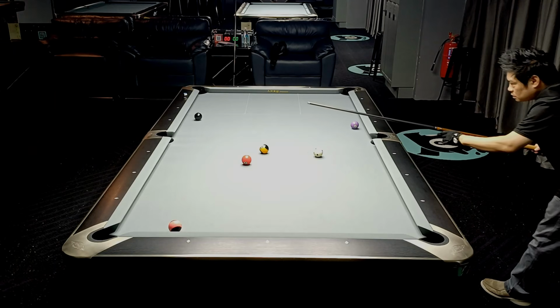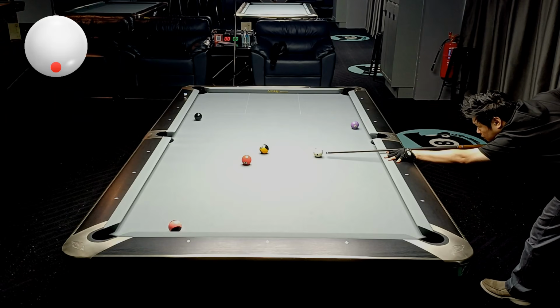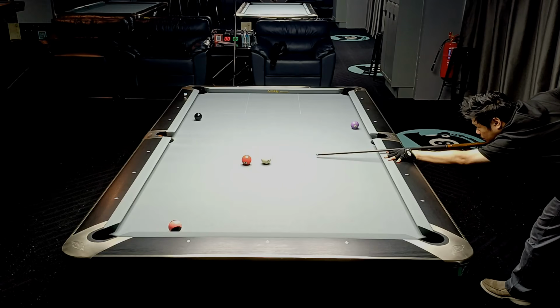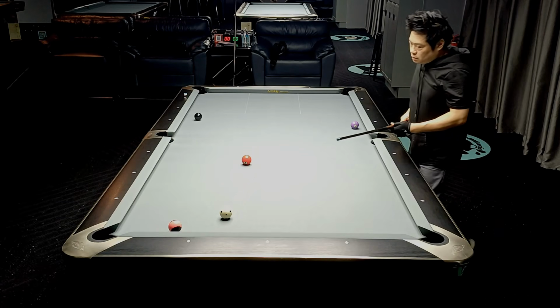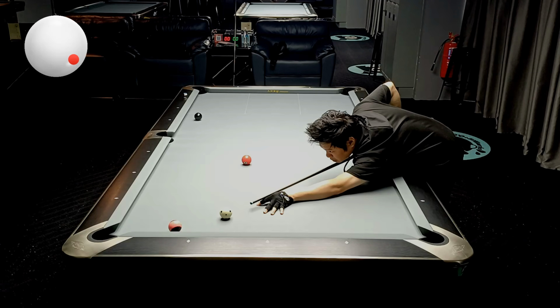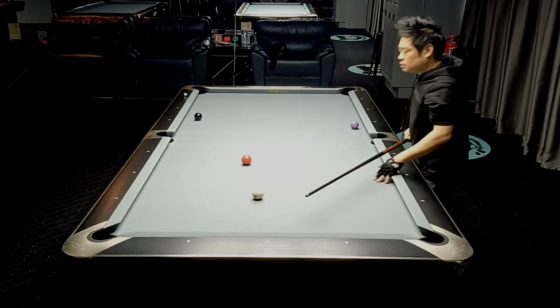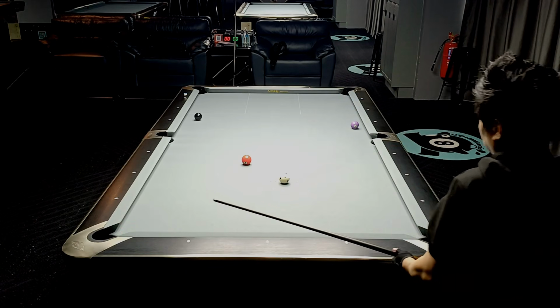Sure, I knew about follow and draw, but I did not always know when, where, or how to hit specific spots of the cue ball. That was something I learned much later in my game. Maybe a bit too late, but better late than never. So hopefully I can help you out if you too are trying to figure out where to hit the cue ball. As the topic is too large, I'm splitting this video into two parts.